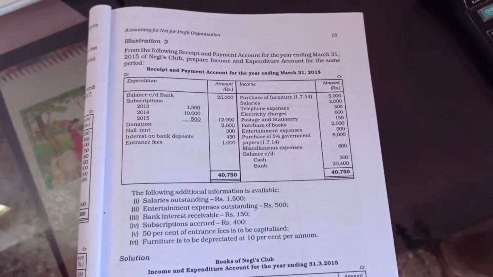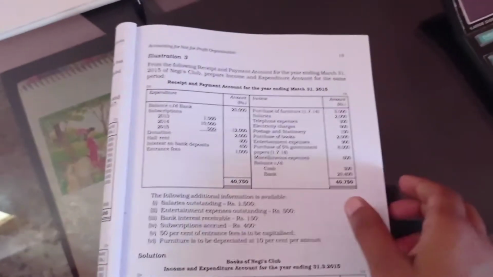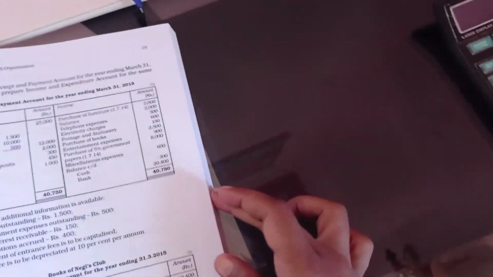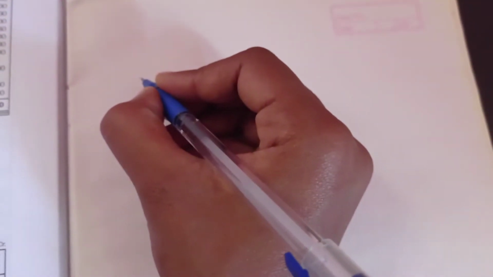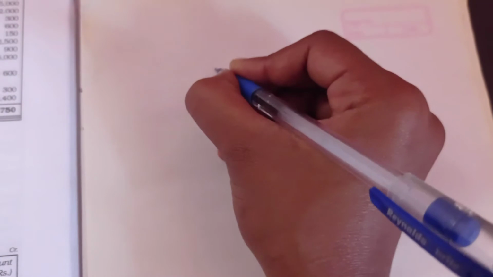Now I will show you how to solve the problem. So look at this and take it into your notes. Solve yourself, so you'll be confident for the exams. I've already given you the pro forma. Please follow the pro forma while calculating income and expenditure accounts. Go one by one so that you will not miss any of the items here. So we have to prepare in the books of Nagy's Club.